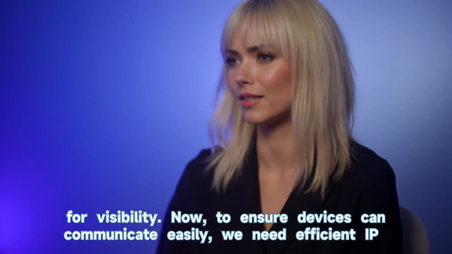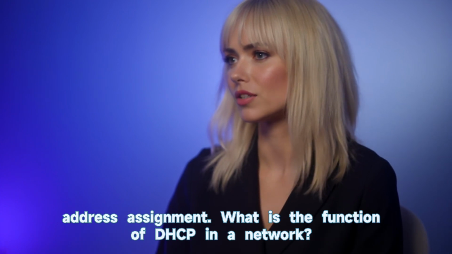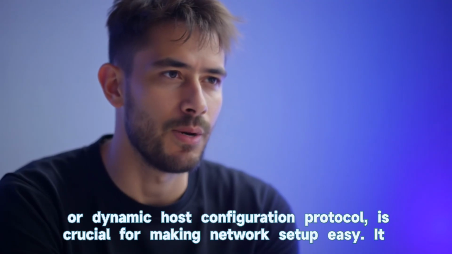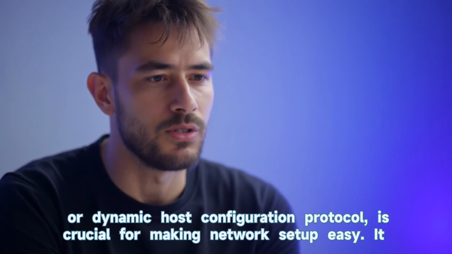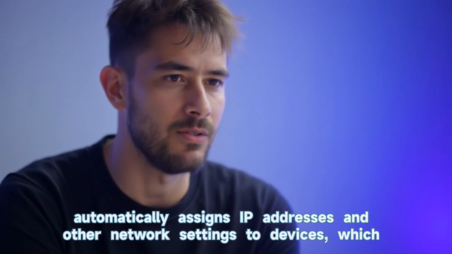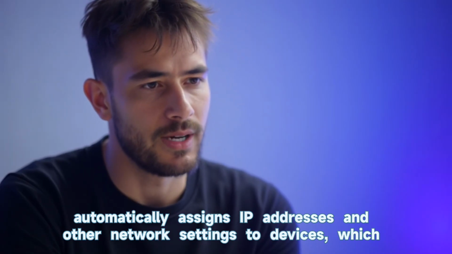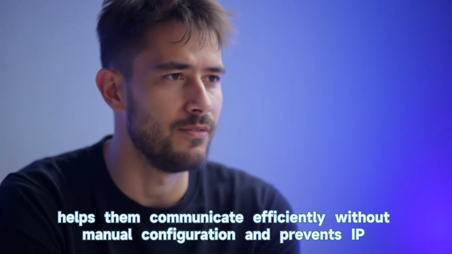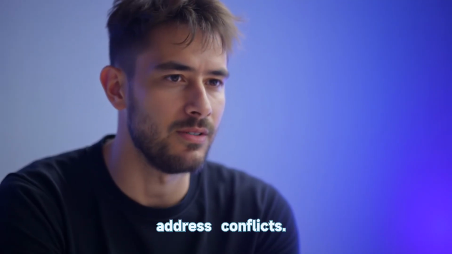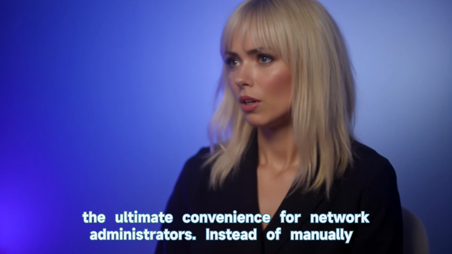Now, to ensure devices can communicate easily, we need efficient IP address assignment. What is the function of DHCP in a network? DHCP, or Dynamic Host Configuration Protocol, is crucial for making network setup easy. It automatically assigns IP addresses and other network settings to devices, which helps them communicate efficiently without manual configuration and prevents IP address conflicts.